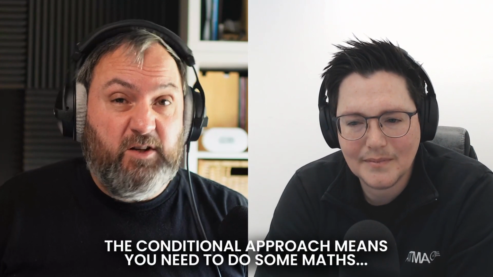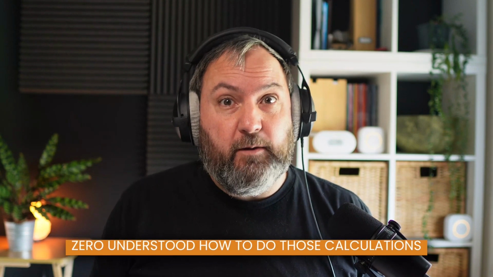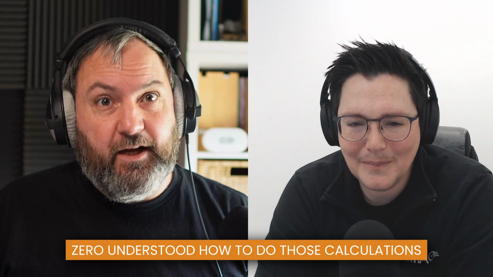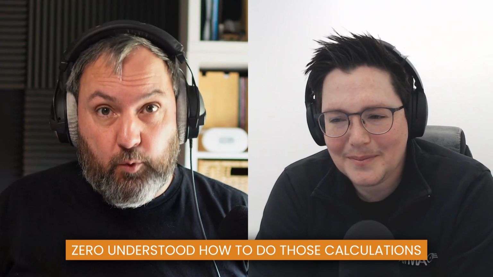of testing that equipment. The conditional approach means you need to do some maths, and you need the information to be able to do some maths and look at some graphs and understand what you're doing. There's some conditions associated with it. And a straw poll of, probably like you did, of people that do these testing, I found precisely 0 of the people that I spoke to understood how to do those calculations, right?